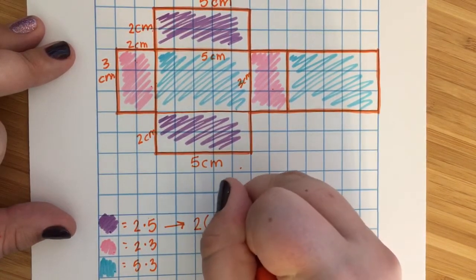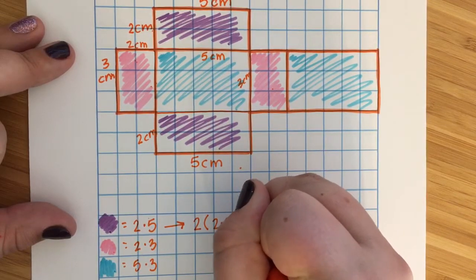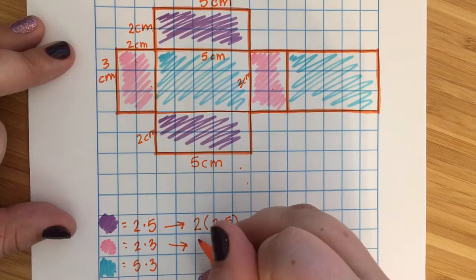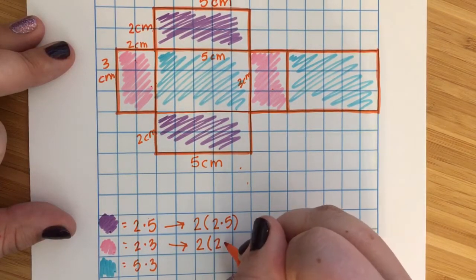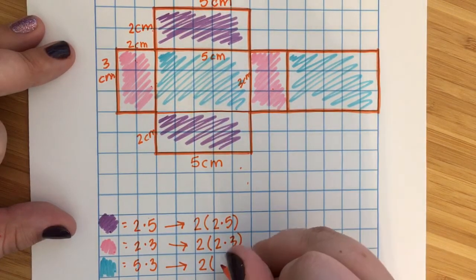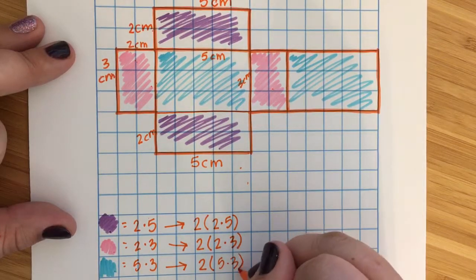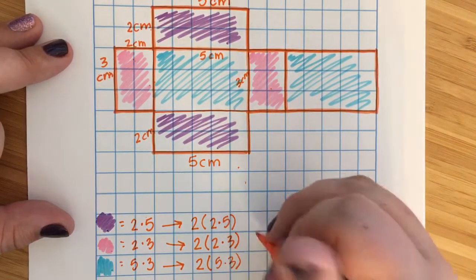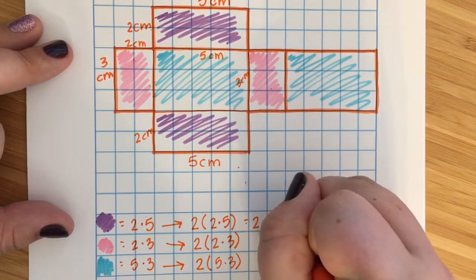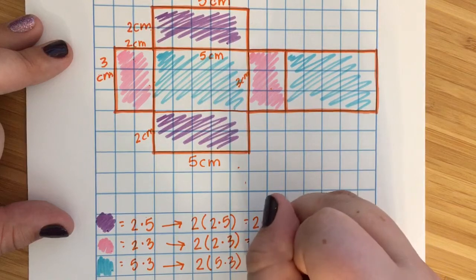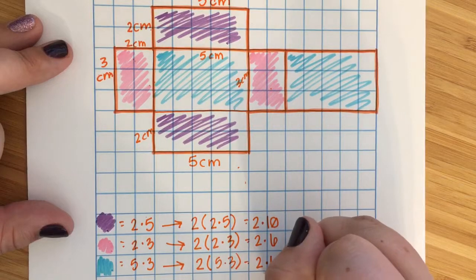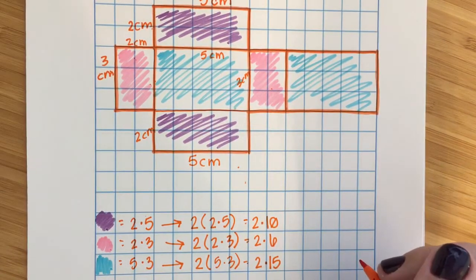I write 2, and I will write 2 multiplied by 5, which then I will rewrite again to say 2 times 10. I write 2 parentheses, 2 multiplied by 3, and 2 5 times 3. Because I have congruent sides, I have pairs, I have 3 sets of pairs. So 2, when I multiply by 10, I get 20. And I multiply 2 by 6, and I end up getting 12, and I multiply 2 times 15 and I get 30.